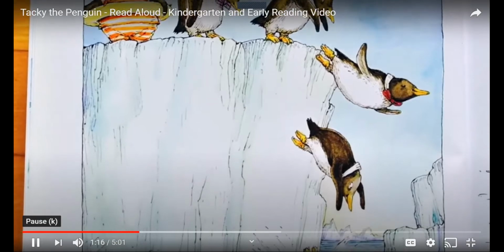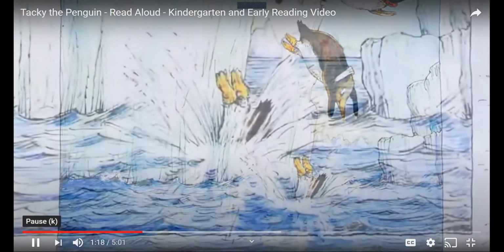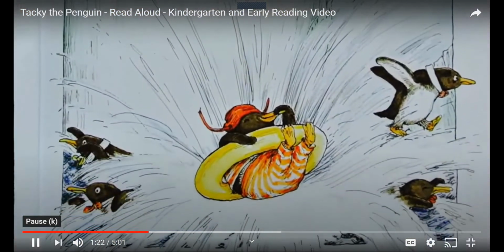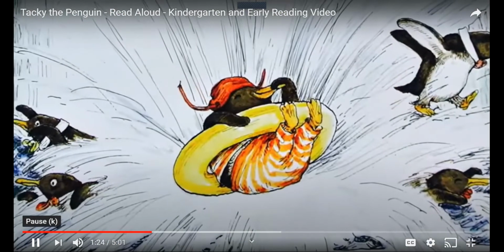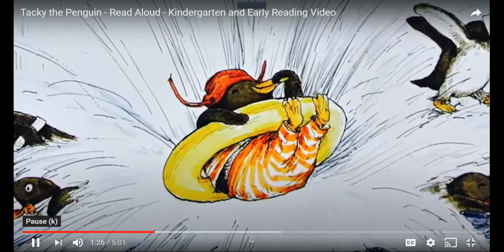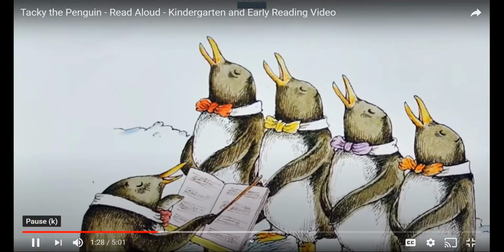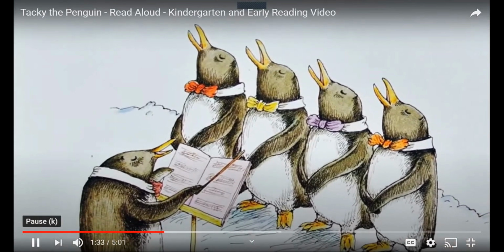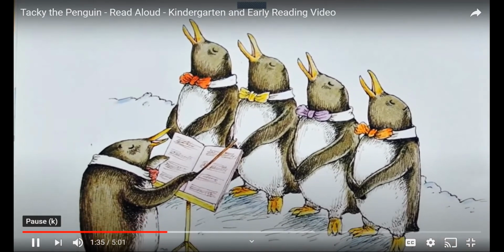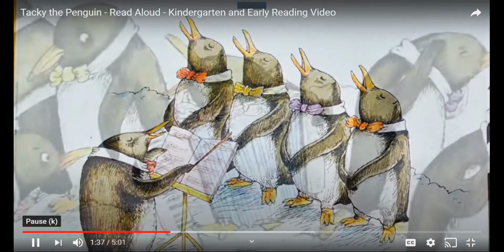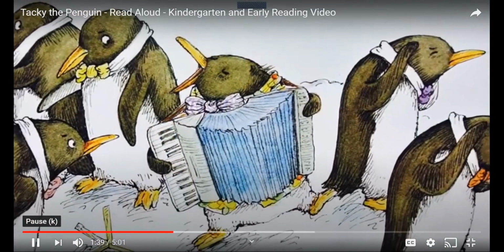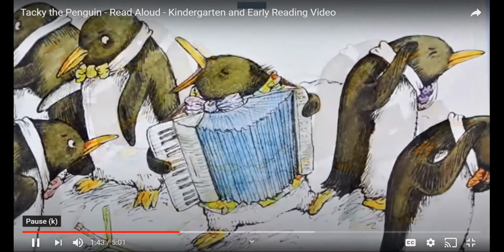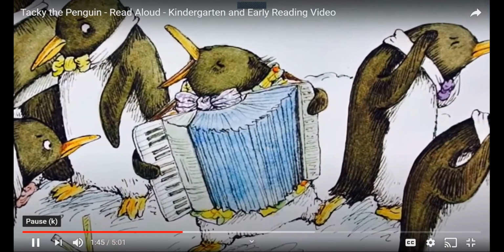His companions were graceful divers. Tacky liked to do splashy cannonballs. Goodly, Lovely, Angel, Neatly, and Perfect always sang pretty songs like Sunrise on the Iceberg. Tacky always sang songs like How Many Toes Does a Fish Have? Tacky was an odd bird.